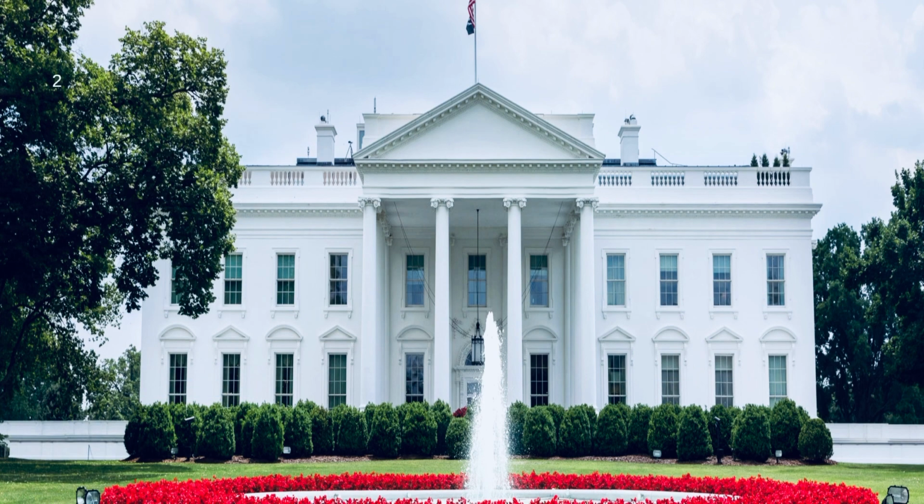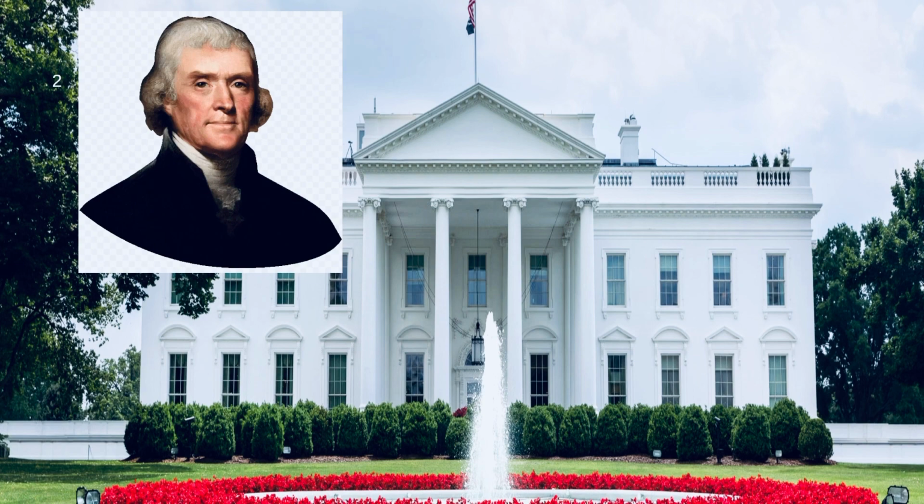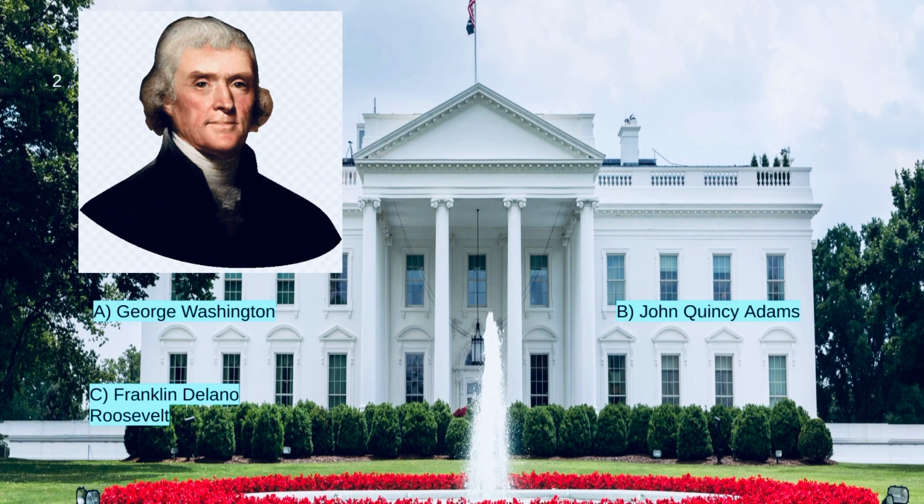Question number 2. Guess this president. Option A, George Washington. Option B, John Quincy Adams. Option C, Franklin Delano Roosevelt. And option D, Thomas Jefferson. Your time starts now to guess. Our answer of this question is Thomas Jefferson. He was the 3rd President of the United States.